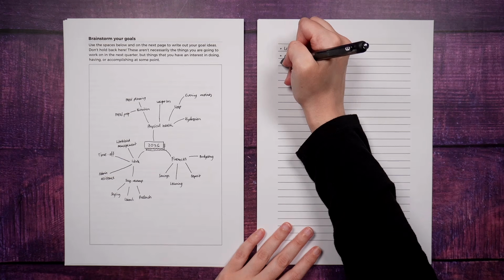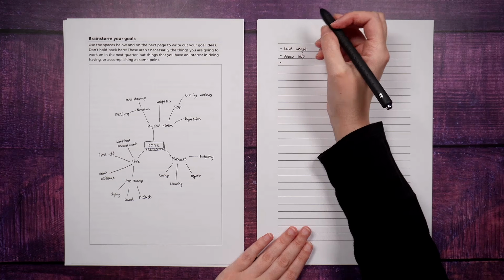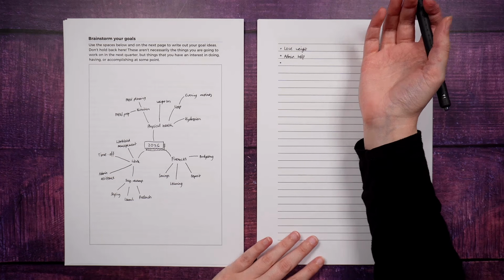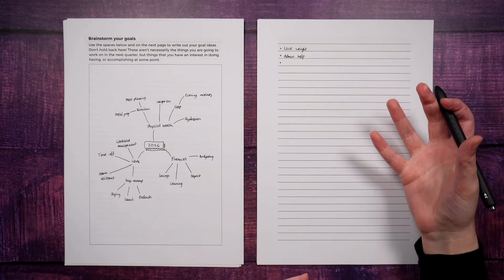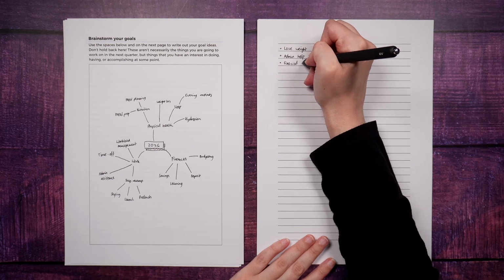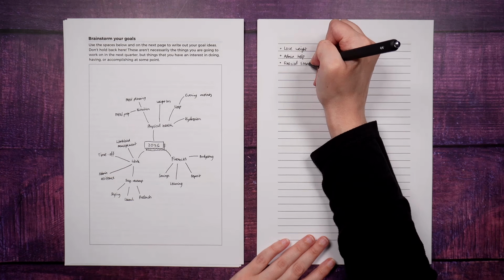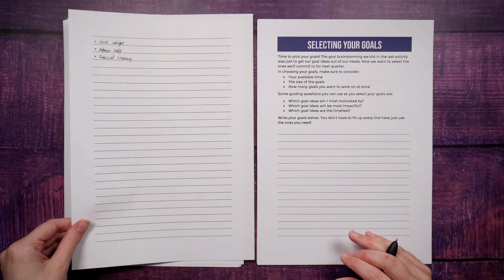And for finances, I just want to learn more about how to manage my finances well, because I feel like although I'm good at saving, I don't really know a lot about investing or building financial security or anything like that. So I'm going to put this down as financial literacy. If I can remember how to spell literacy. It looks good enough. Again, this is just a rough plan. It doesn't need to be perfect.